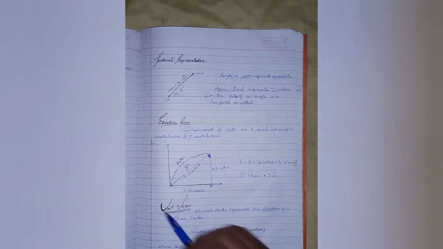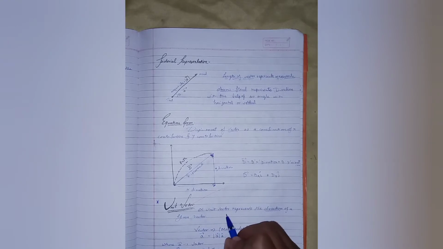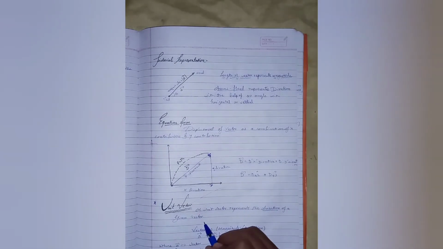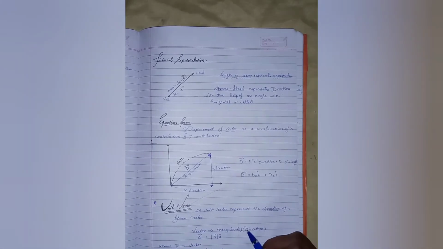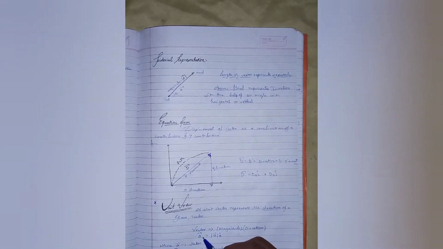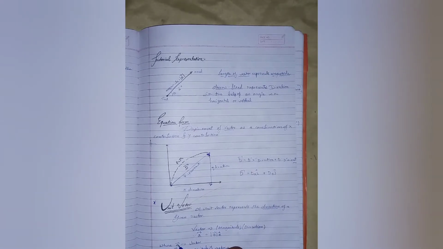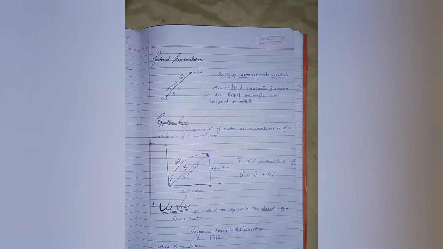Unit vector. This is a very important topic. You should know about unit vector. A unit vector represents the direction of a given vector. If we want to define a vector, we need two things: magnitude and direction. So this is the way we write any vector. This is an acceleration vector. It is denoted by its magnitude, which is the modulus of a vector, and its direction, a cap. This is a cap, where a vector is a vector. This is the magnitude of the vector, and this is the direction of the vector, or unit vector.